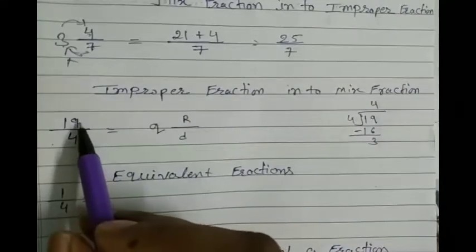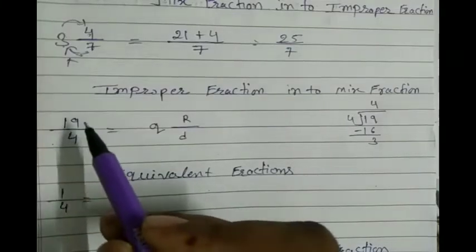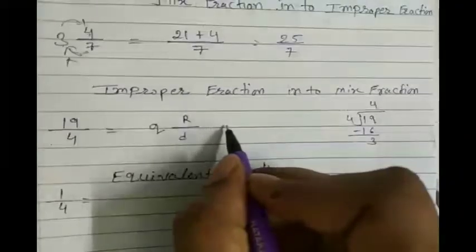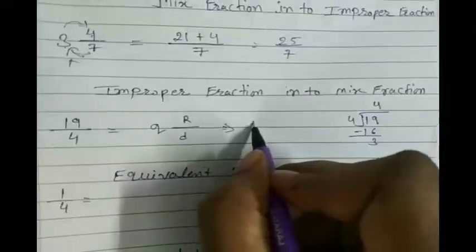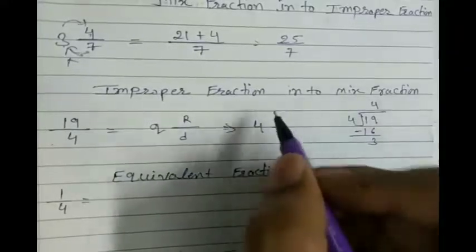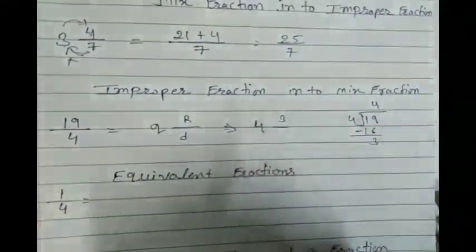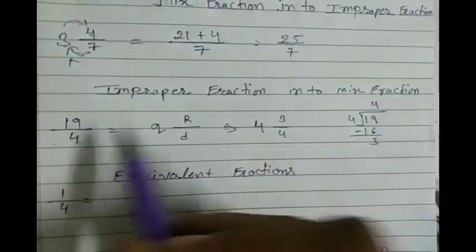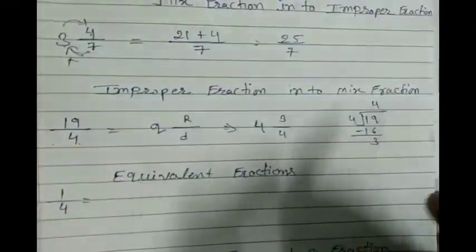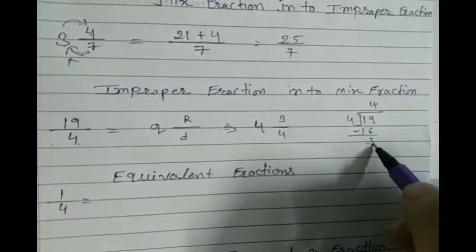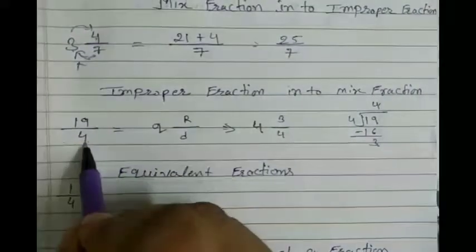So when we convert an improper fraction into a mixed fraction, we write it in such a way that the quotient comes in the place of the integer. We write the quotient right over here. The remainder goes upside and the divisor comes on the bottom. So when we convert 19 upon 4 into the mixed fraction, the quotient comes as an integer, the remainder goes as a numerator, and the denominator will be the same.